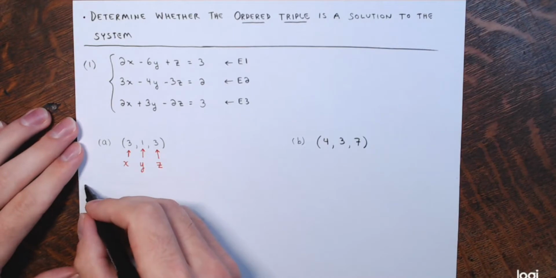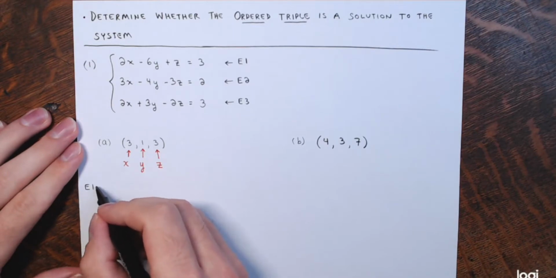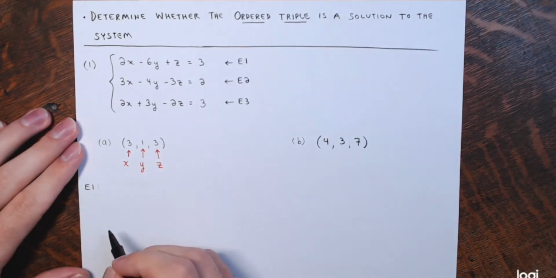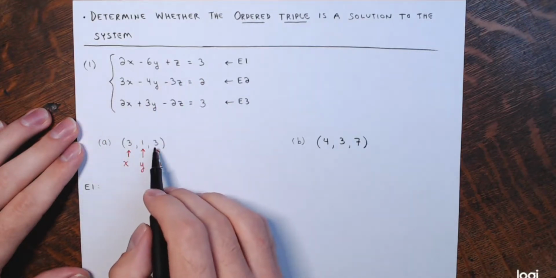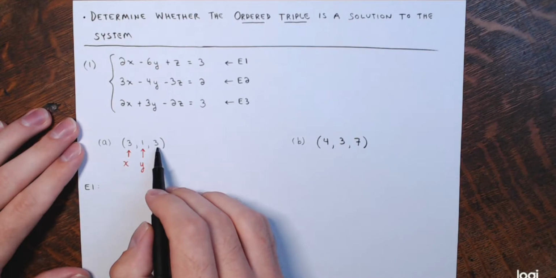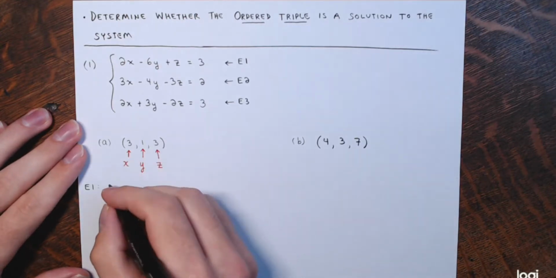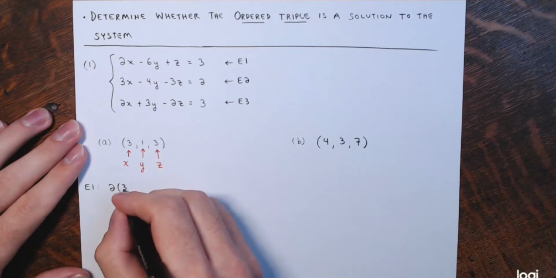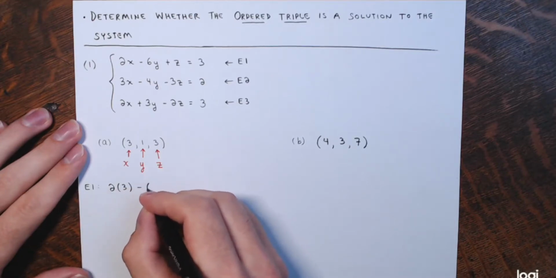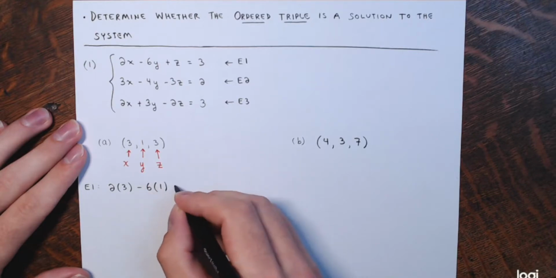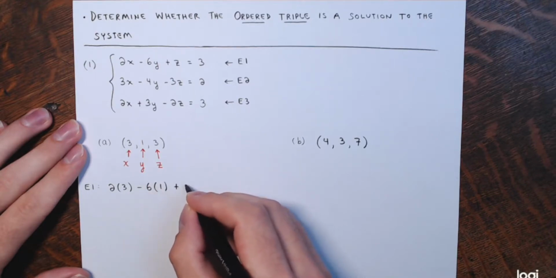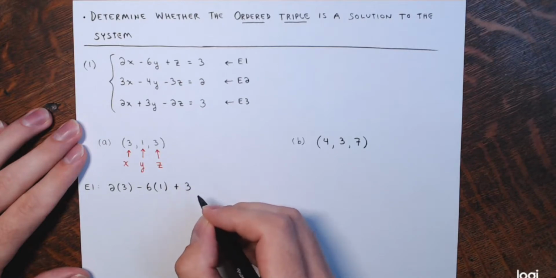So we check. First I go into equation 1, E1. Go through and replace x with 3, y with 1, and z with 3, and see if we get a true statement. That's 2 times 3, minus 6 times 1, plus 3.